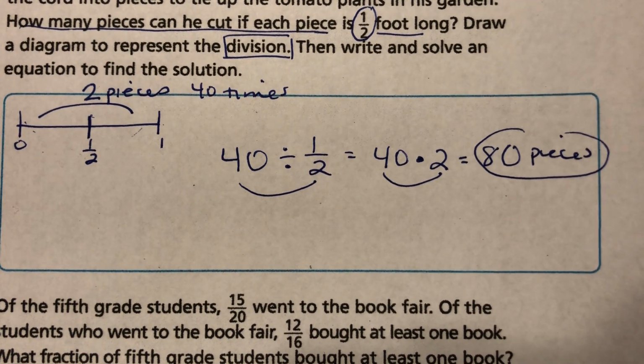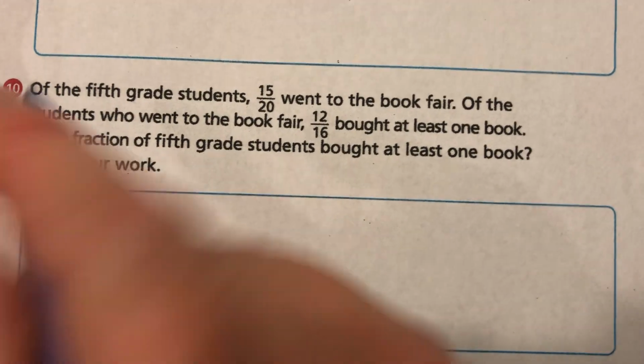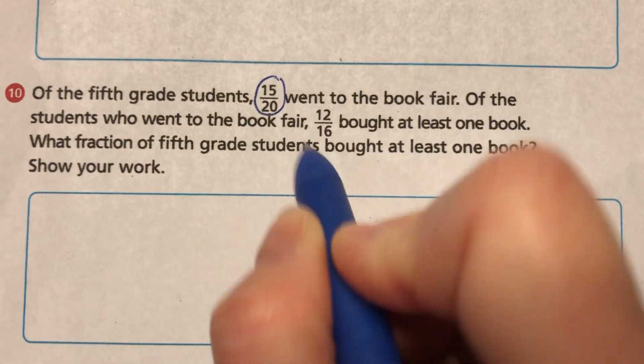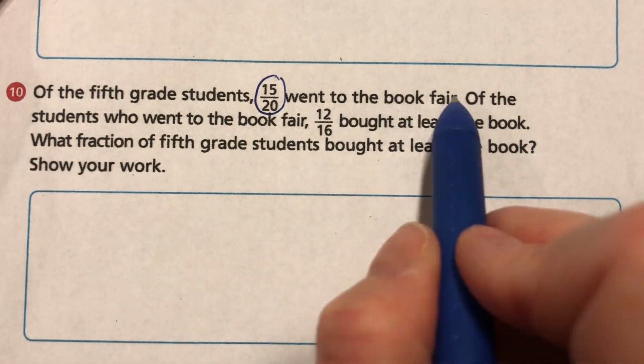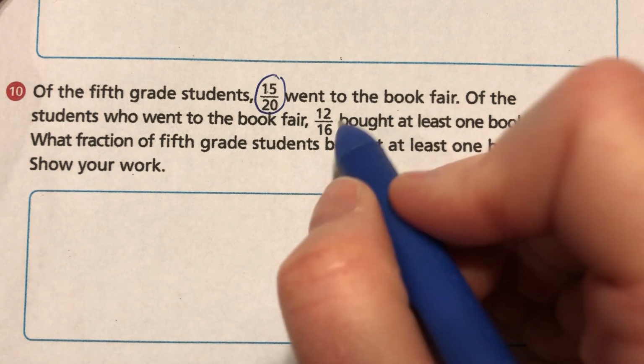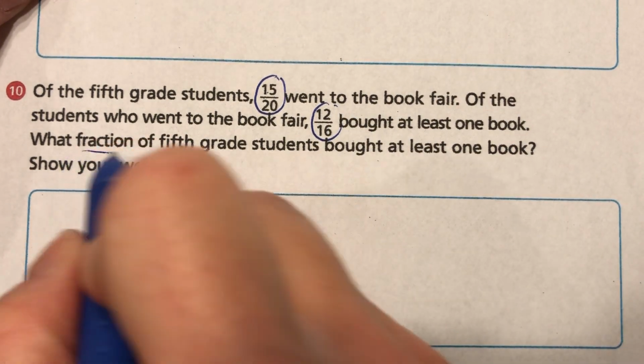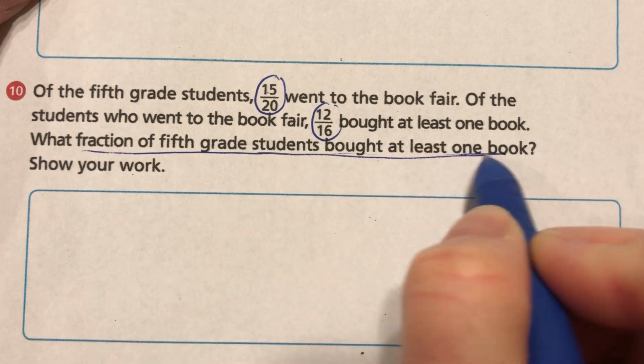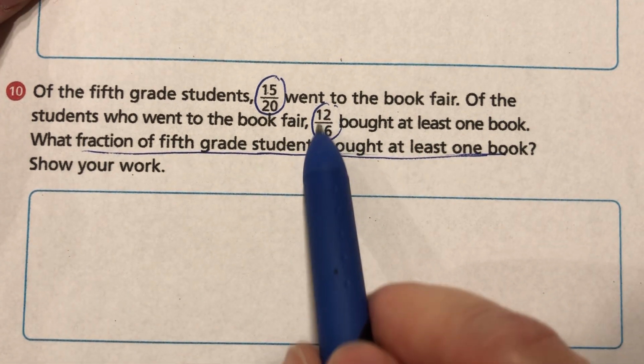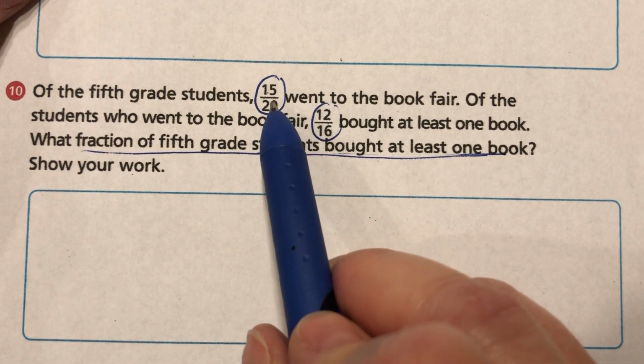All right, last one, yay. Of the 5th grade students, 15/20 went to the book fair. Of the students who went to the book fair, 12/16 bought at least 1 book. What fraction of the 5th grade students bought at least 1 book? Well, 12/16 of the 15/20.